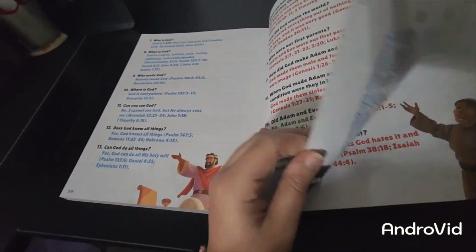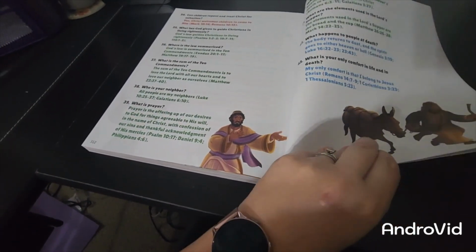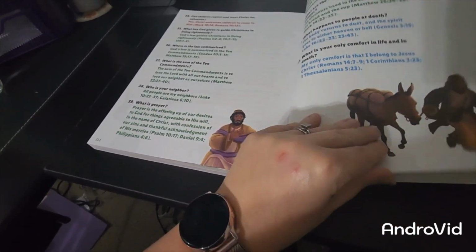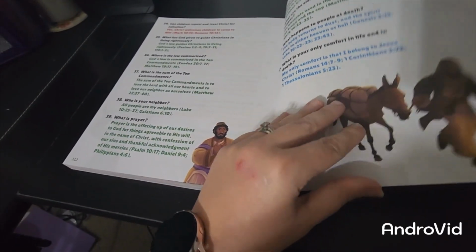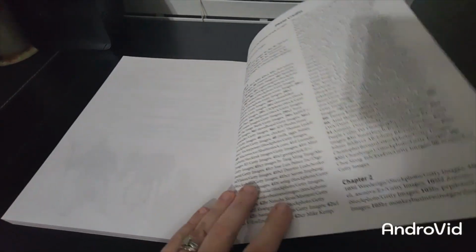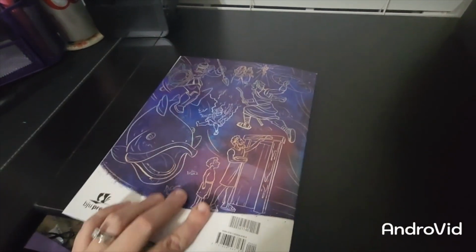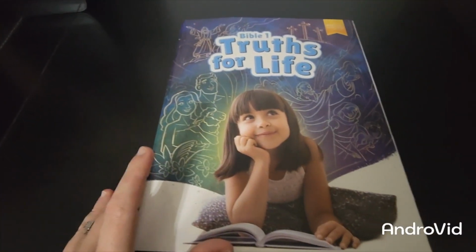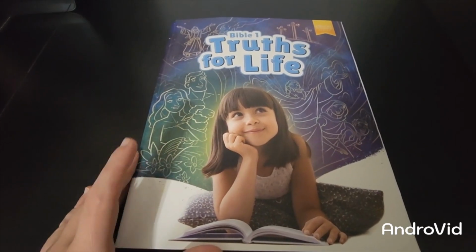These would be great verses throughout the year, but they've got those pages there for you. And this is just going to kind of review what they've learned throughout. And it puts it all back here in the back for you. And that's going to be the end. There's your photo credits. Again, a beautiful book with lots of wonderful, pretty artwork. And this is the Bible 1 Truths for Life.